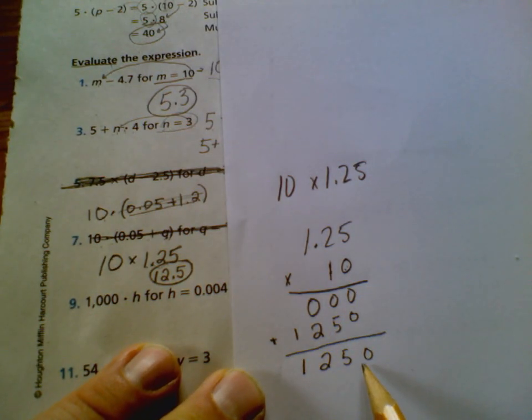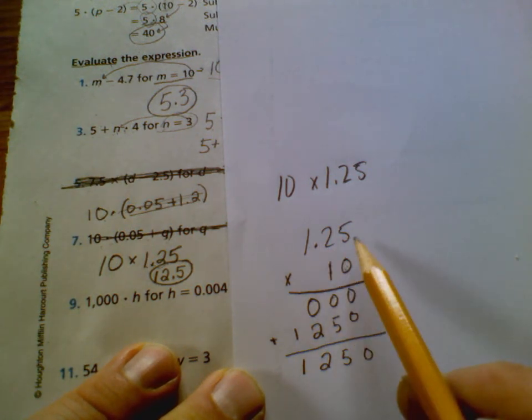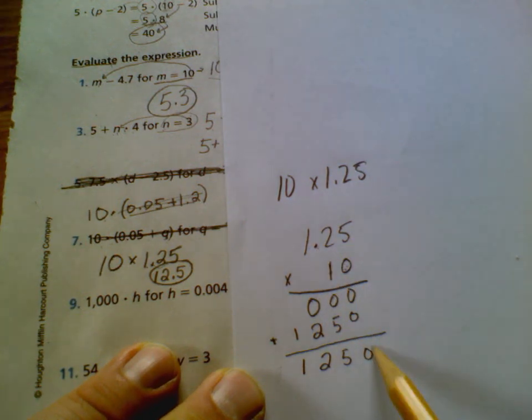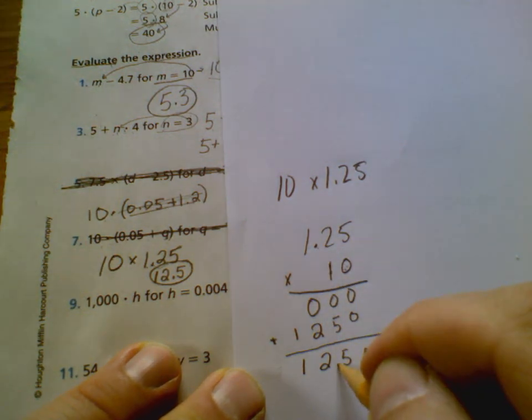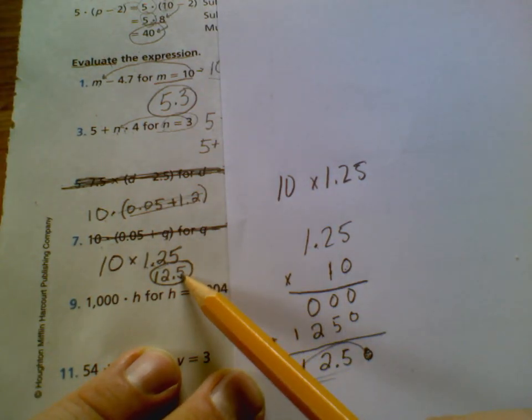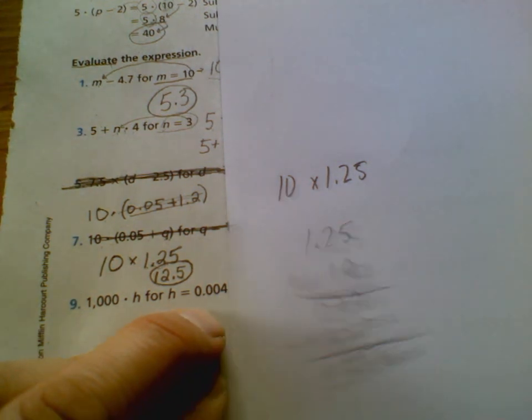Okay, so I have 1250. But the only problem is that I know that the placeholder, the decimal, is 2 spots over, right? 2 there, nothing there, so I have to move this over twice. 1, 2, look at that. 12.5, or 12.50, but the 0 doesn't really matter over here, it's the same. So look at that. So we got it right. Proved it over here. Okay?